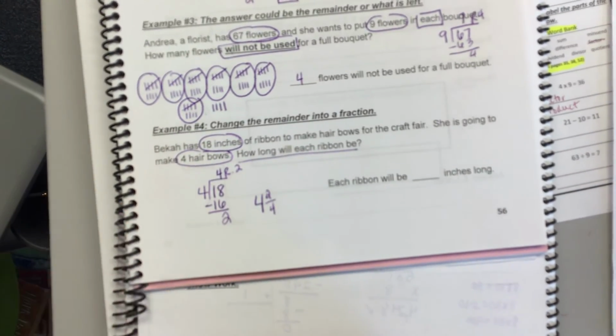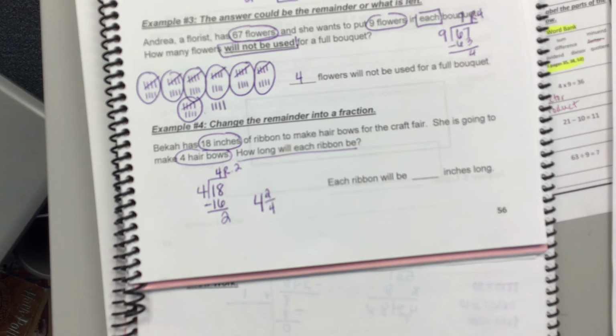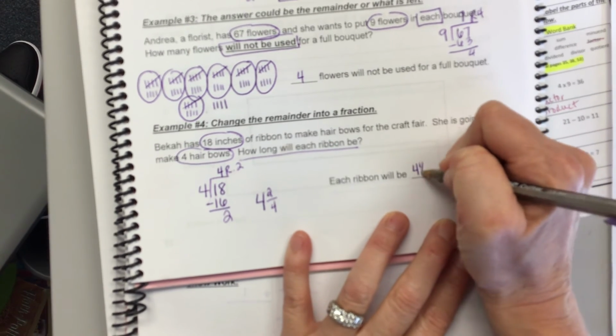4 2/4. So each bow will use 4 2/4 inches of ribbon. Not 4 remainder 2 of ribbon. That doesn't make sense. 4 2/4. What is 2/4? The same as what? What is 2/4 equivalent to, what fraction that we should all know? 1/2. So it's 4 1/2.